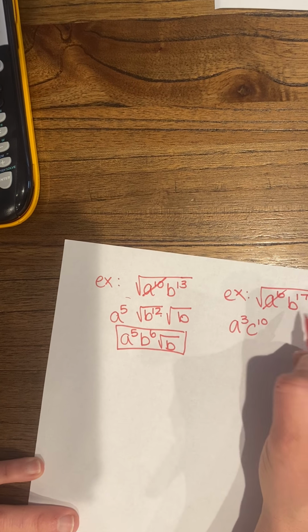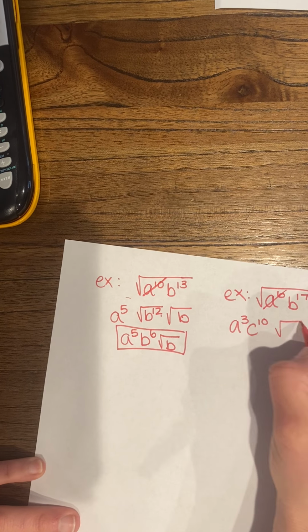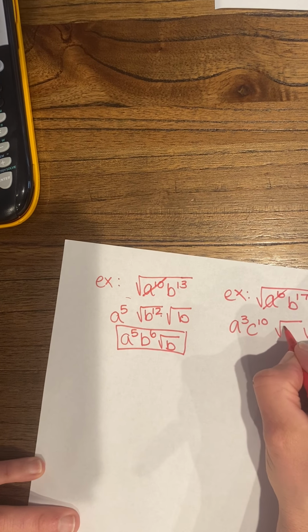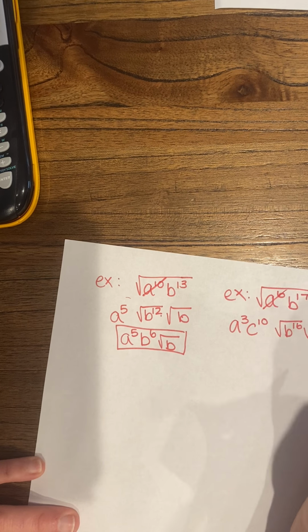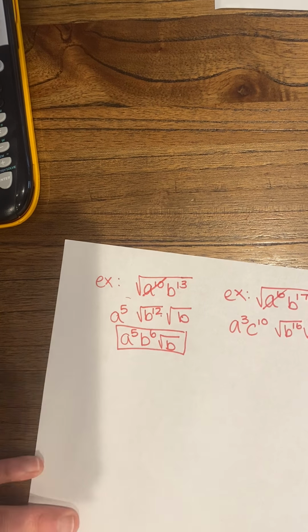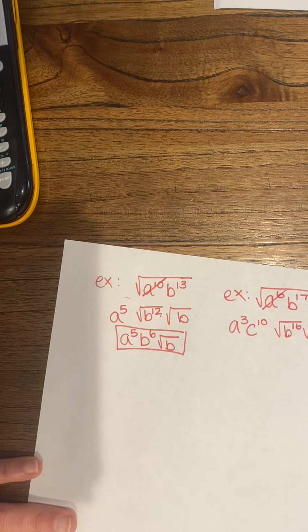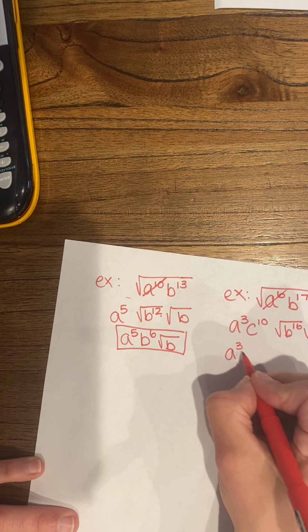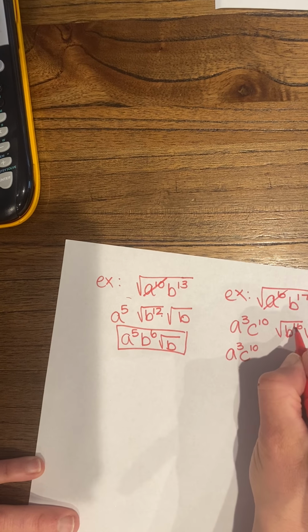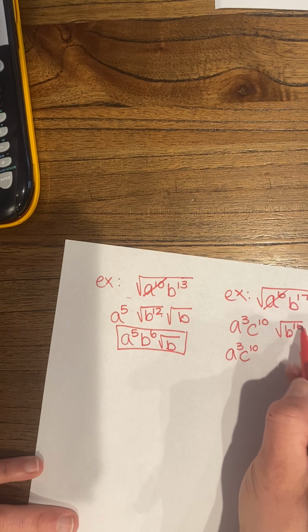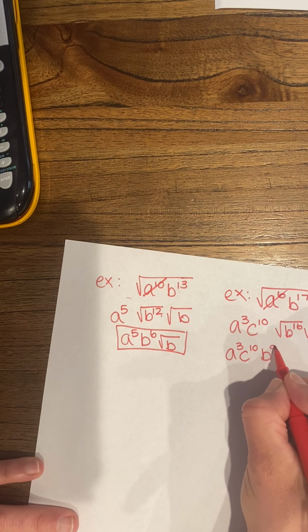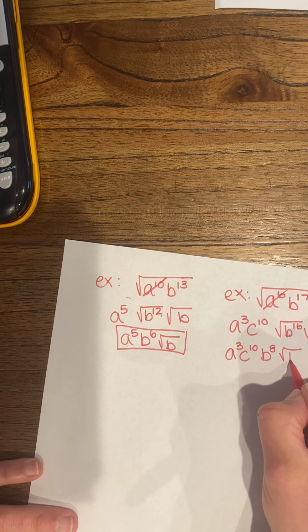Now I really only have to worry about one radical. So I have B to the 17 becomes B to the 16, okay, with a leftover B, right? Drop it down 1, leftover B. So all I'm going to do is bring down this stuff I already fixed, but joining it is going to be this even exponent when I cut it in half, B to the 8th.